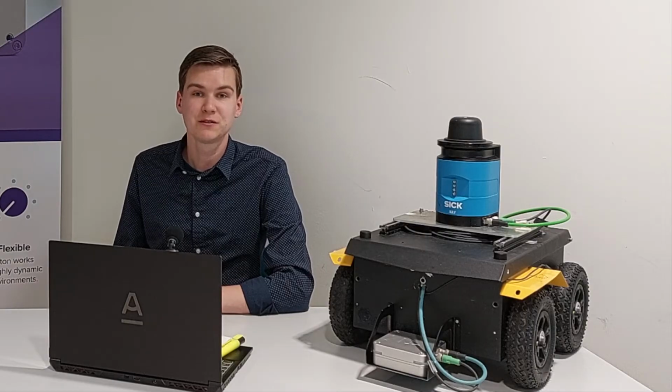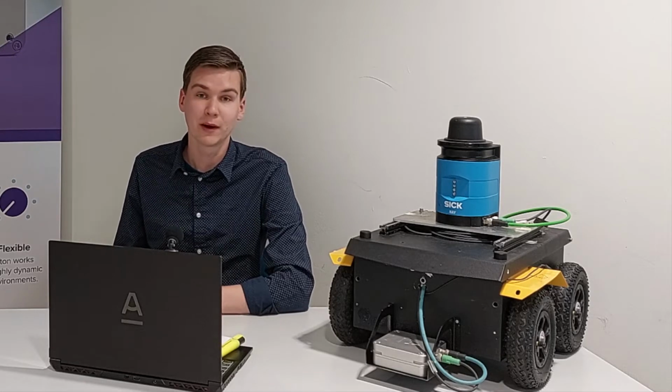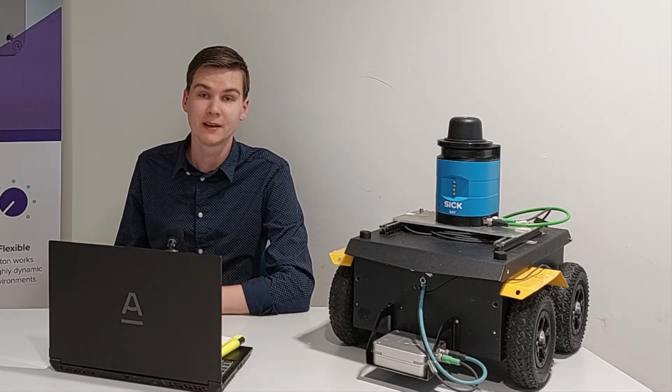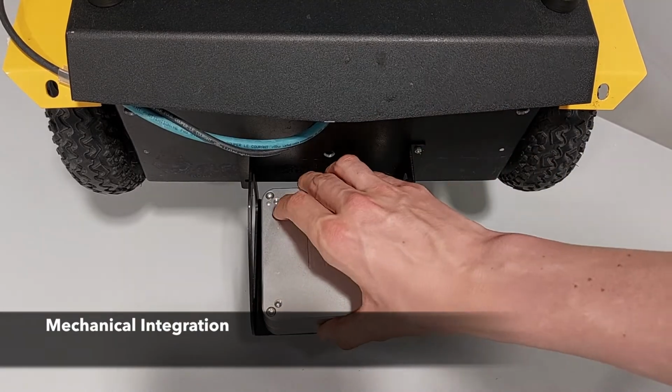The pilot package comes with a Triton module, a network cable and a power cable to get you started right away. For this demonstration video we'll mount a Triton to a Jackal robot by ClearPath Robotics that runs Ubuntu 20 and ROS Noetic. You can use the Triton step model to design an interface to mount Triton to your vehicle.